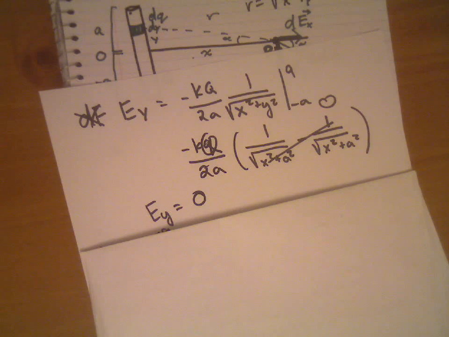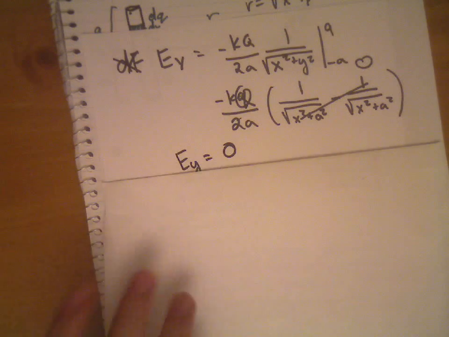So here, again, this is the proof to what we assumed beforehand, and it's pretty handy because each and every time when you see an example like this, if you can notice some symmetry to a problem, you can automatically assume there's no electric field in that direction. So pretty useful. This is the proof to that.